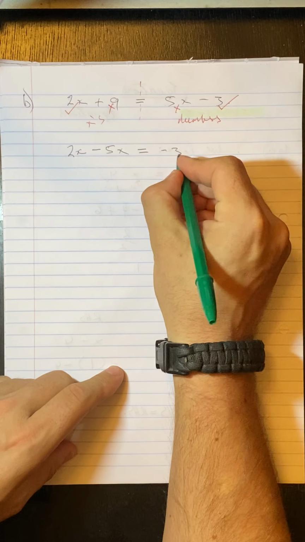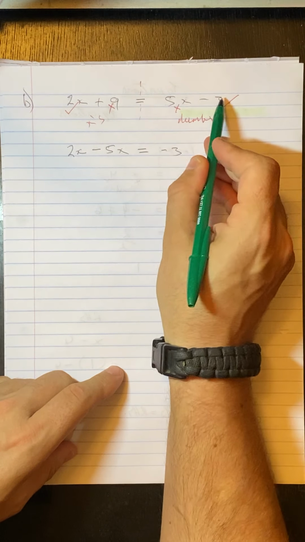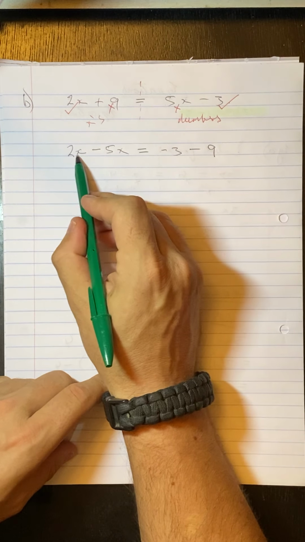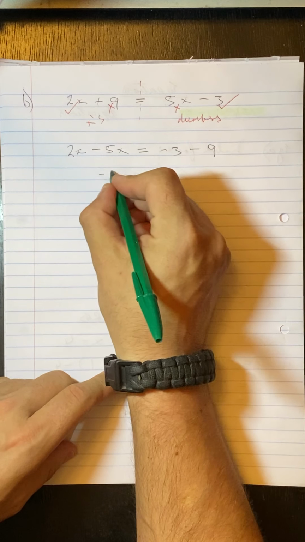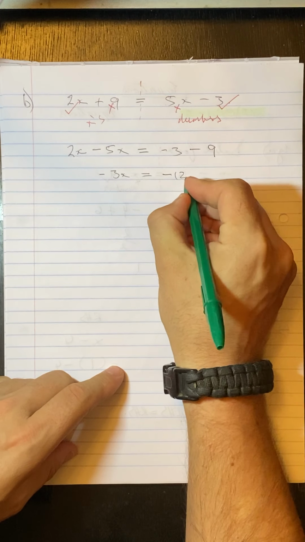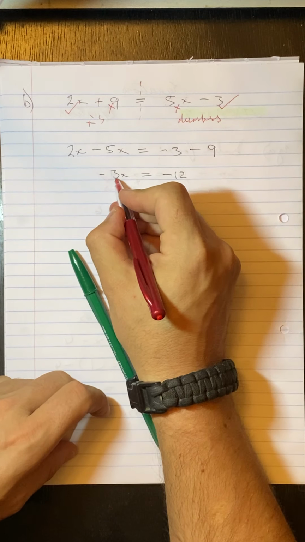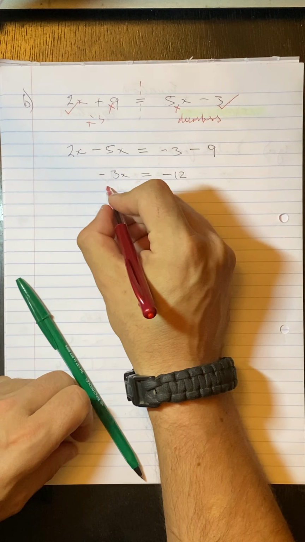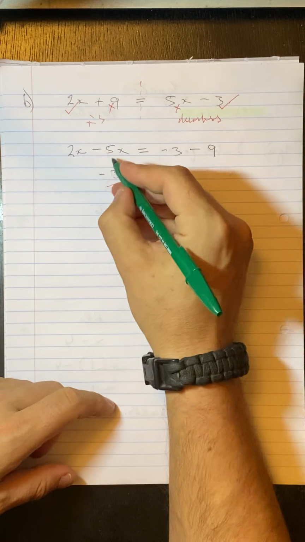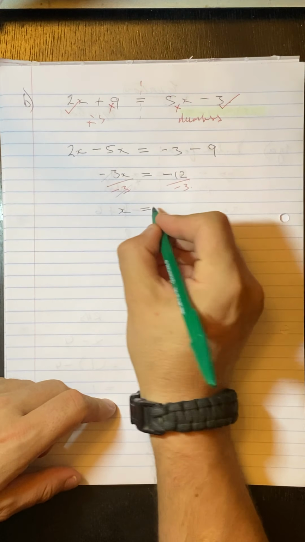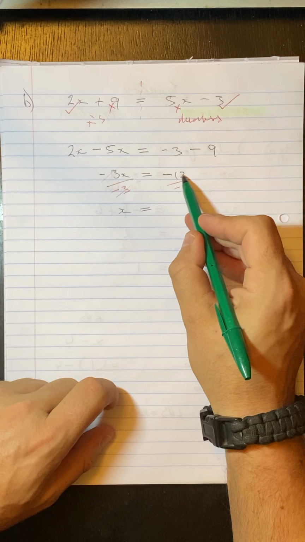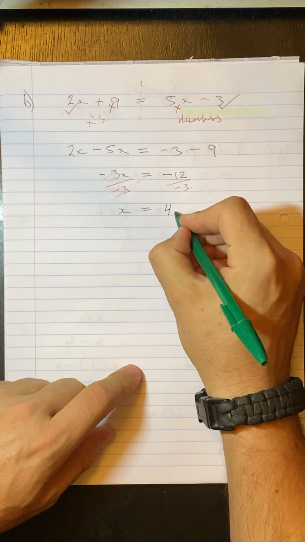That one is happy. And I take this one now to the other side, and we change the sign. So positive will become a negative. 2x minus 5x is minus 3x equals minus 3 minus 9 is minus 12. This is saying minus 3 times x. So the opposite of times is divide. To get the x on its own, divide by minus 3. So those will cancel, and we're left with x is equal to a negative divided by negative is a positive, and 12 divided by 3 is 4.